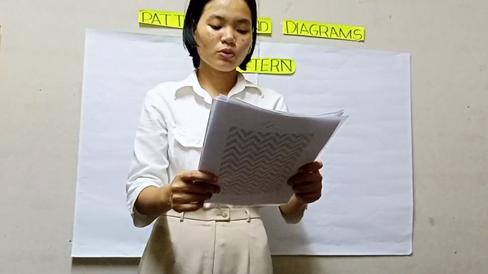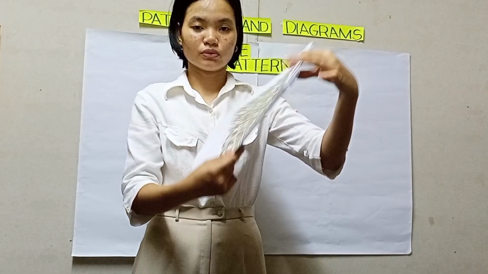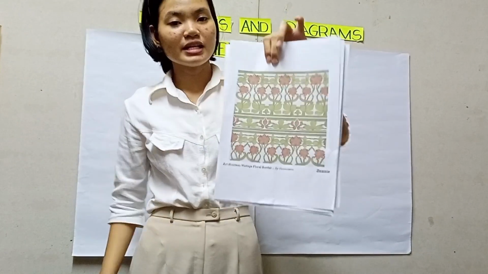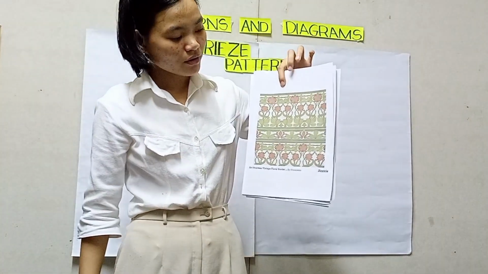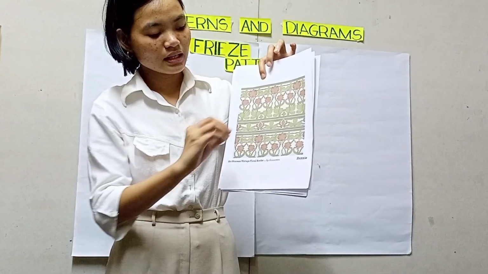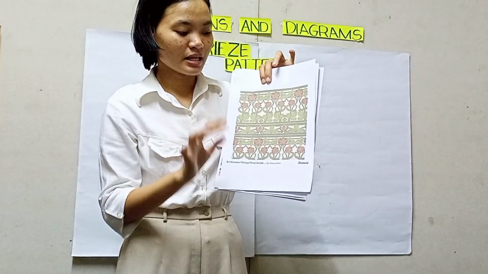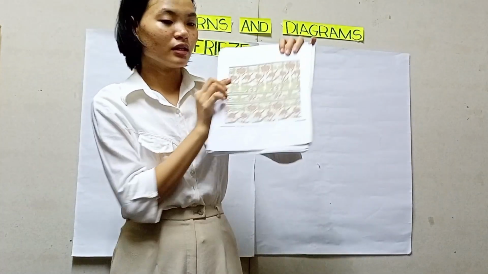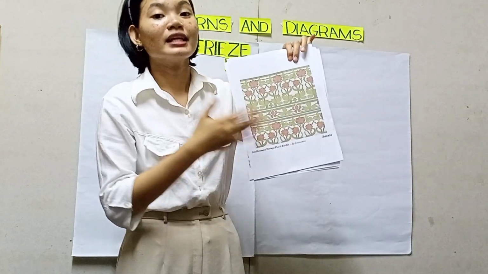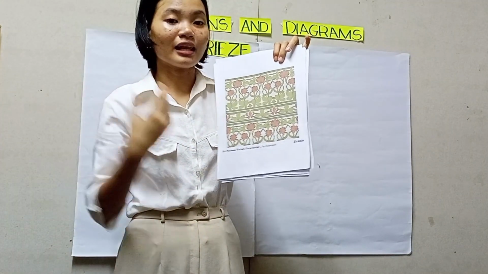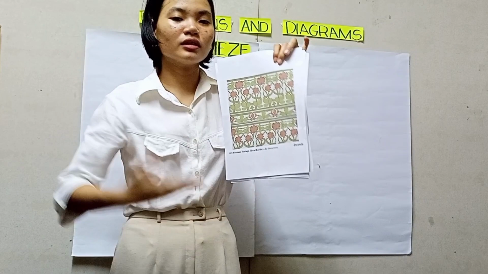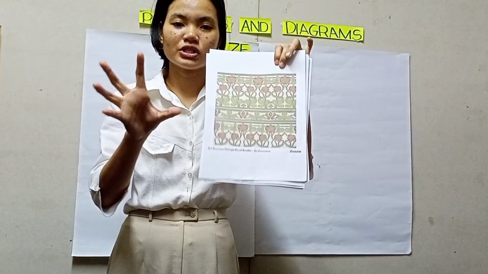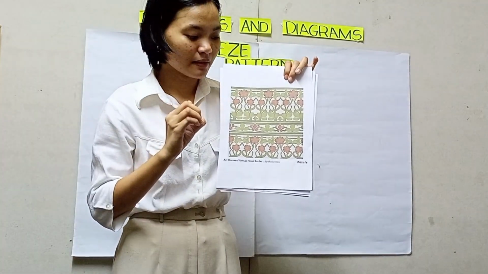The next example that we have is the rose or the floral border in Art Nouveau. Here it is. Although it doesn't have plenty of lines, when we look at it, we can see linear symmetry. We can see horizontal and vertical arrangements of lines.